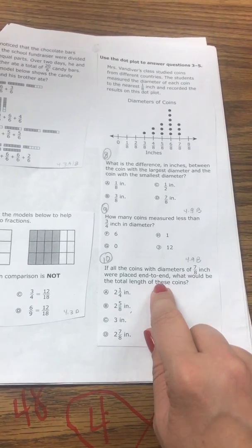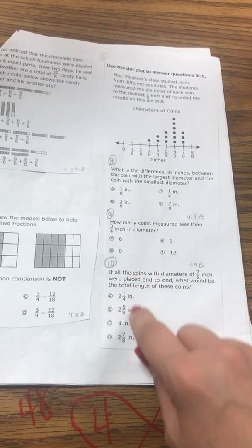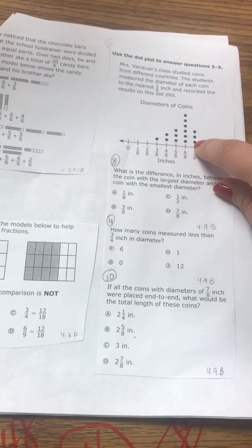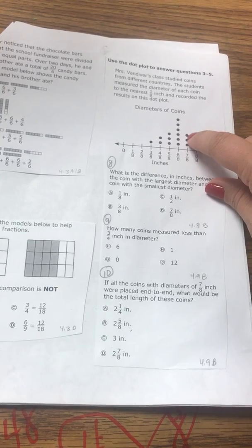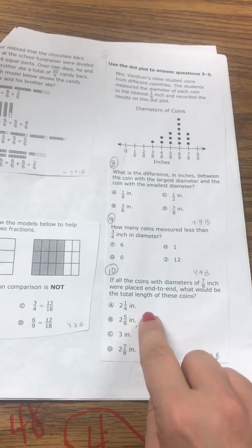I can tell you right now, I see some mixed numbers here. So when you are combining all these, so that one would be 7/8 long, that one would be 7/8 long, that one would be 7/8 long. When you combine all of them, if you get an improper fraction, then you need to make it a mixed number.